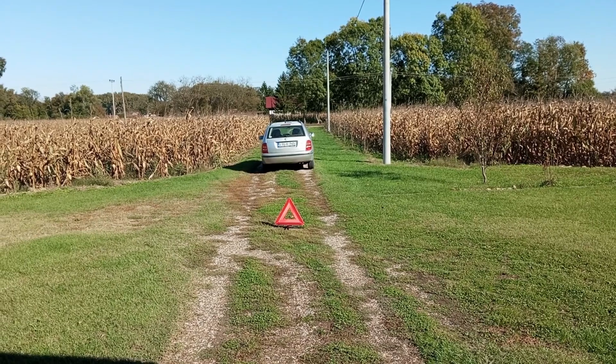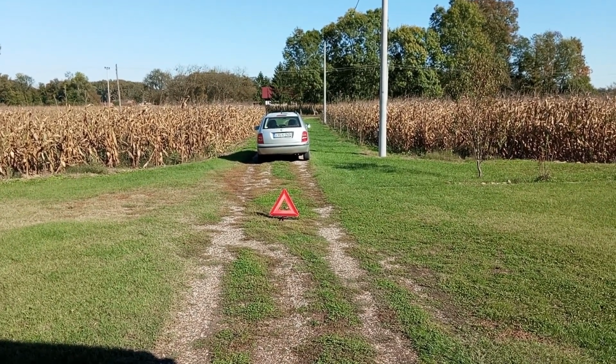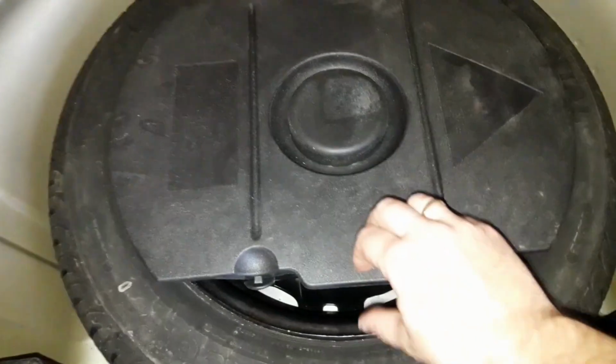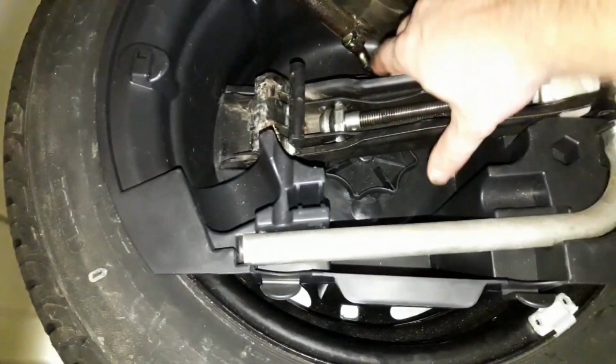Now, what is the main purpose of the emergency triangle and when should you in fact use it? Well, the main purpose of the triangle is to make you visible on the road. The triangle is used when you've got yourself into some sort of emergency, as the name says. For instance, you have a flat tire. For instance, you have some sort of engine problem. You may, God forbid, participate in a car accident or something like that. All in all, the main purpose of the triangle is to make you visible on the road.